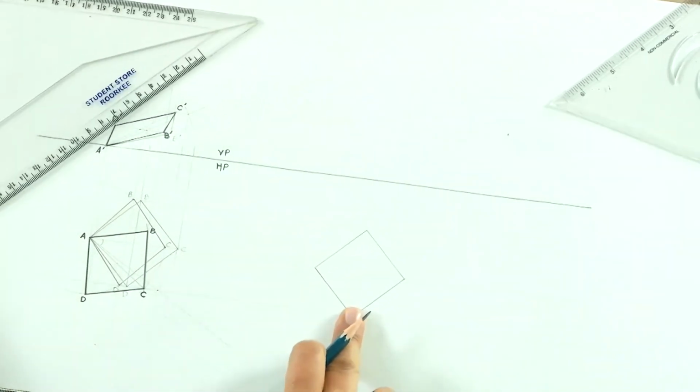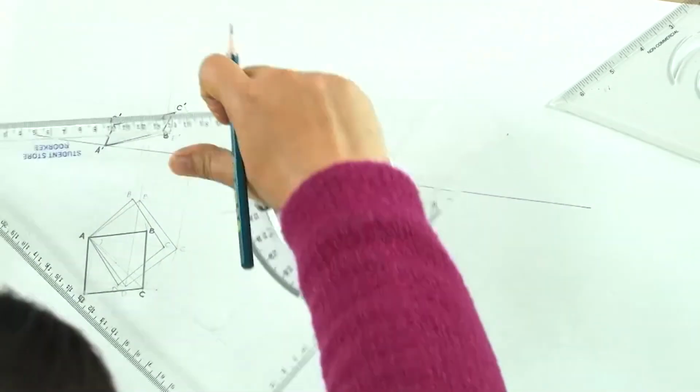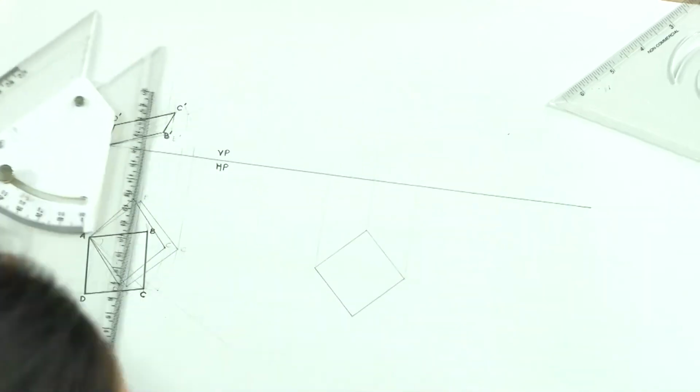So we start with the same square and we take the projections onto the vertical plane. Now what it says, that this diagonal AC makes an angle of 30 degree with HP. So we draw this angle of 30 degree which will now be reflected in the VP, and take the projections.